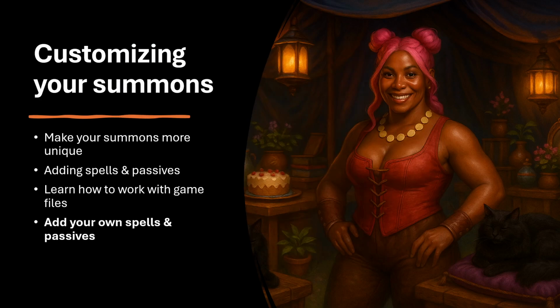Hello, I'm Ace, and today we're going to talk about how to customize your summons. What does that mean? We mean trying to make the summons more unique. We're going to do that by adding spells and passives, and we're going to learn how to work with the game files to then also add our own spells and passives.